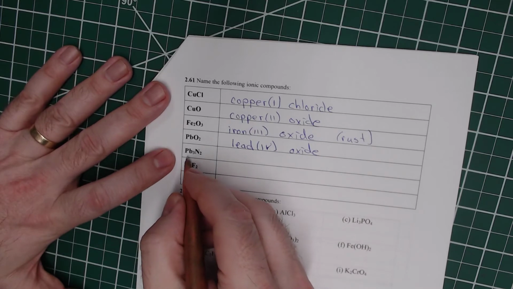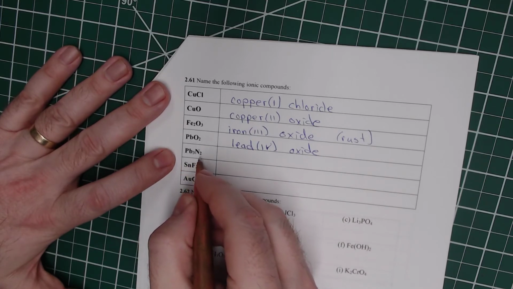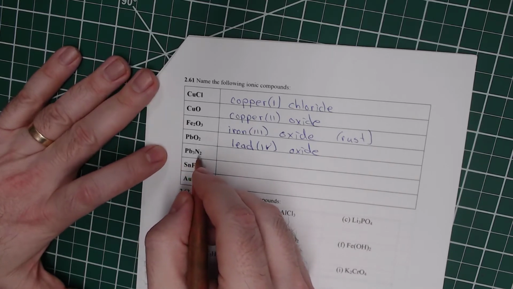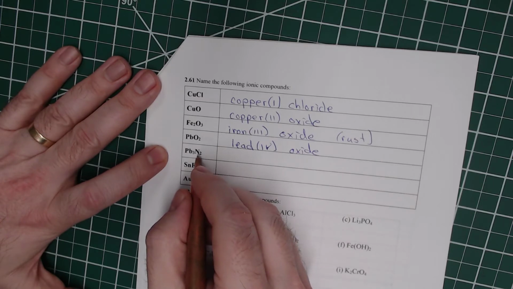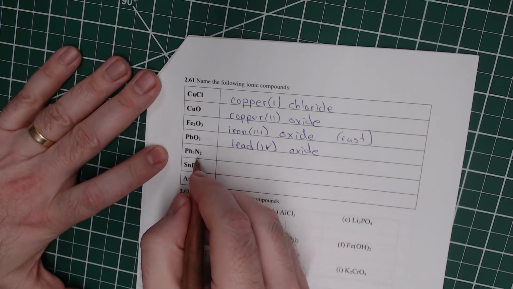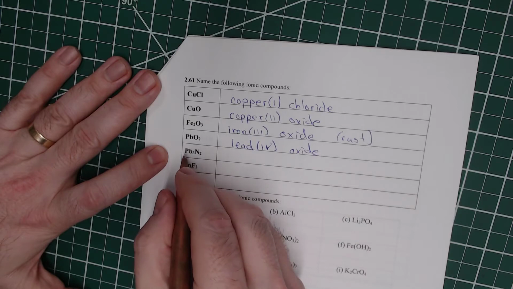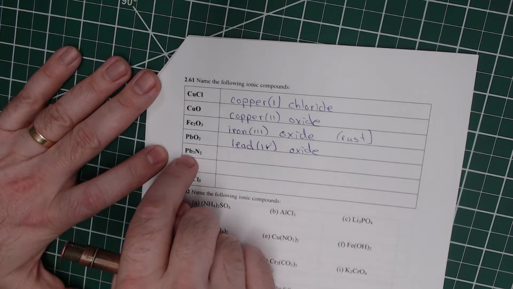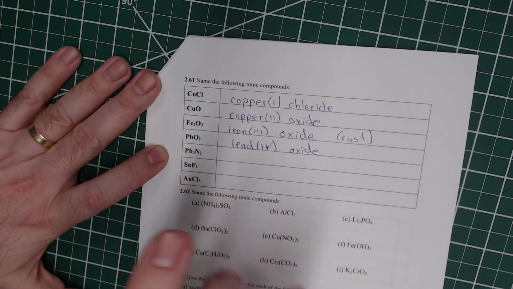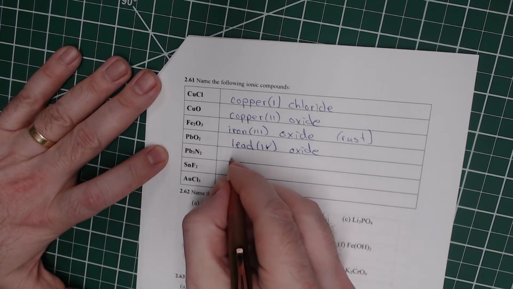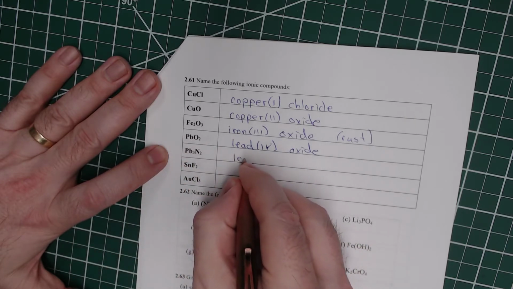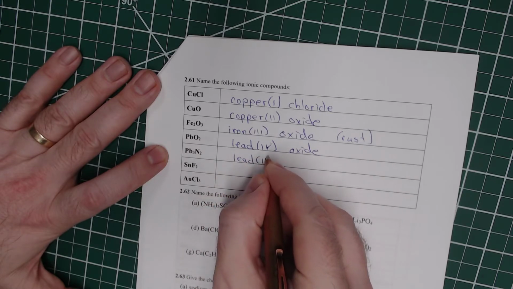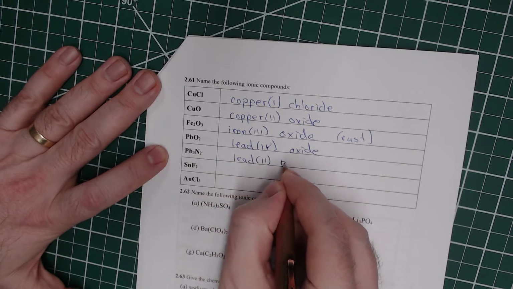Next, we have Pb3N2. Well, the nitride is -3. -3 times 2 is -6. That means the 3 leads must have a total charge of +6. So we'll divide by the 3 atoms. +6 divided by 3 is +2. So this is lead(II) nitride.